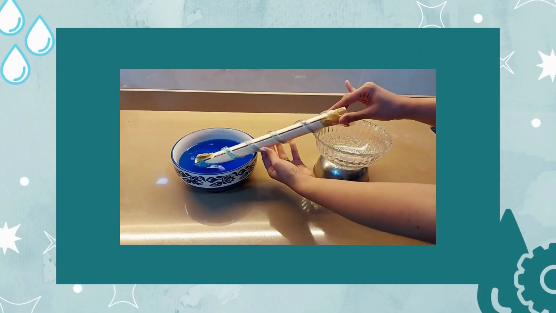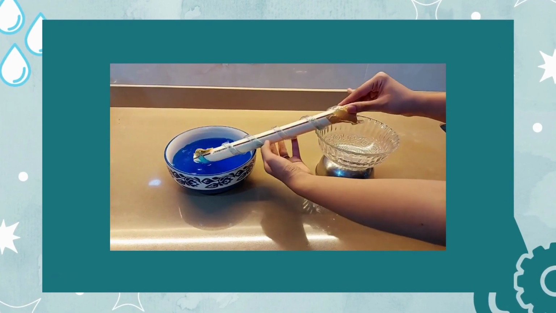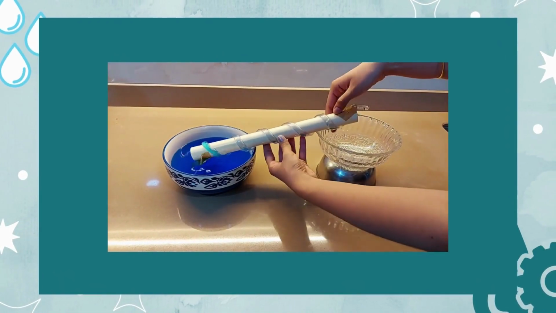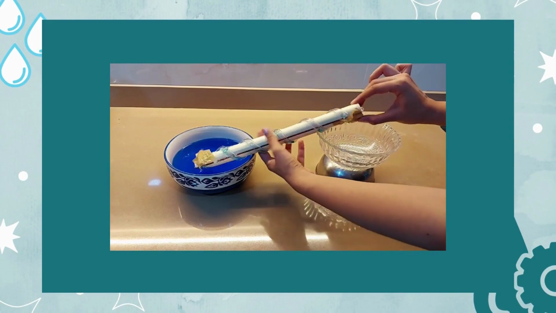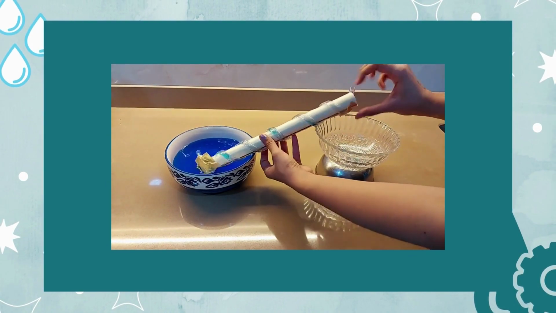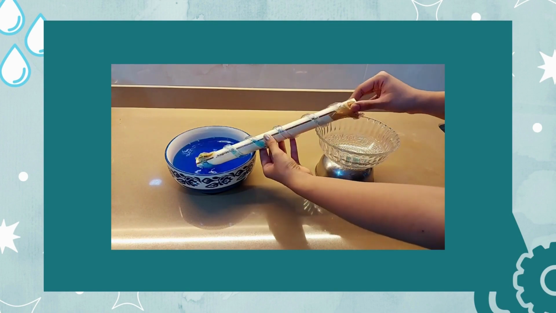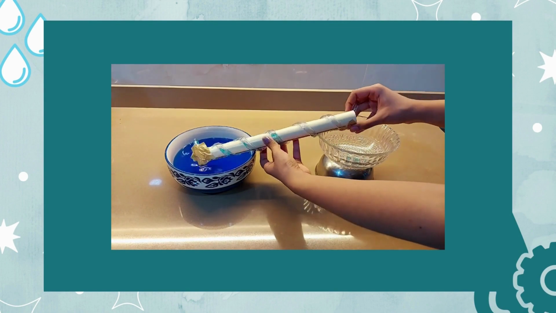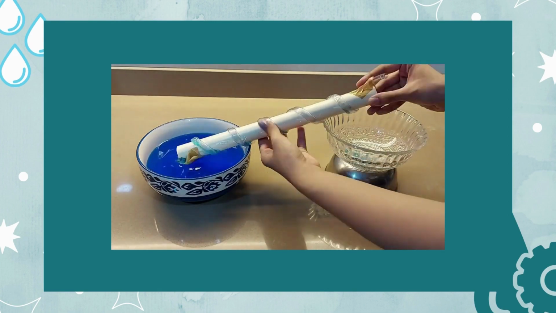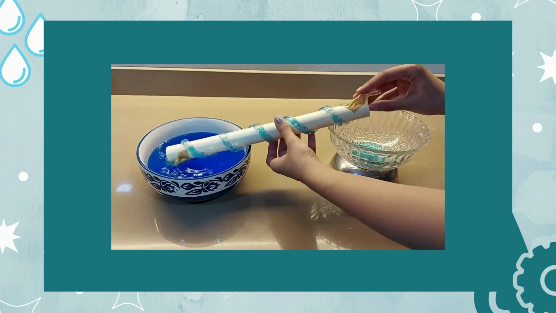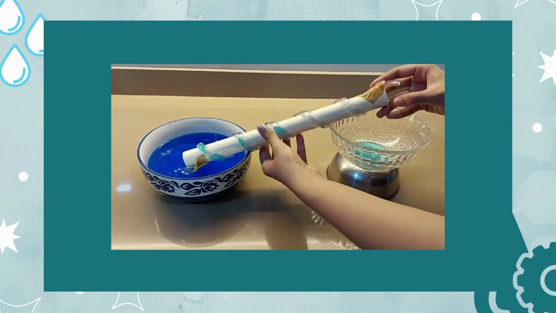Now we start with our experiment. Firstly, elevate the second container, which is the empty container, at a higher position than the first container. Place one end of your Archimedes screw in the lower container of water and align the other end over the upper container. Rotate the screw so the bottom end of the tubing scoops water with each rotation.